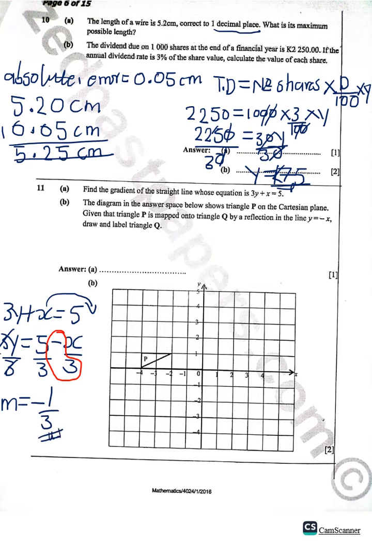Now question B. The diagram in the space below shows triangle P on the Cartesian plane. Given that triangle P is mapped onto triangle Q by a reflection in the line y is equal to -x, draw the line. So let's first draw the line. Whenever you are given the mirror line y is equal to -x, this line should pass here.